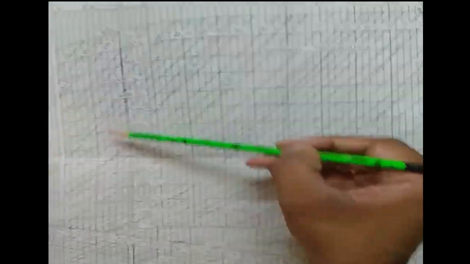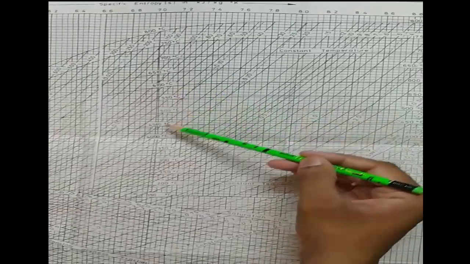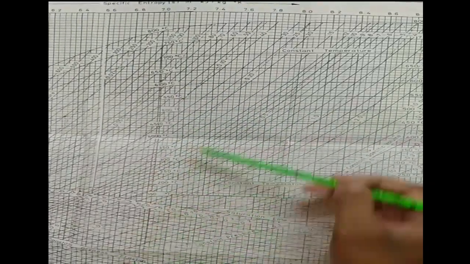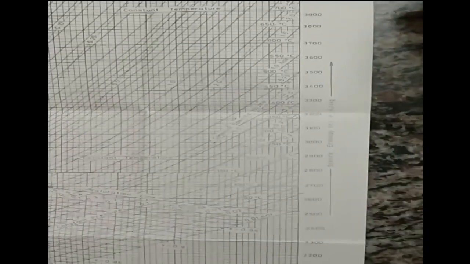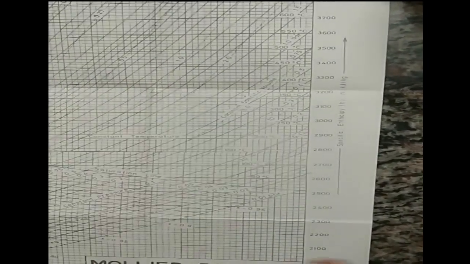Okay, this type of curve, and at this point you can observe the temperature, meaning 800, 700, 550, 400, and so on. You will have a temperature scale, and similarly you will have temperatures up to 50 degrees Celsius. Usually we consider this chart, and if it is superheated, we consider above 100 degrees Celsius. Now we can plot 100 bar and 400 degrees Celsius.